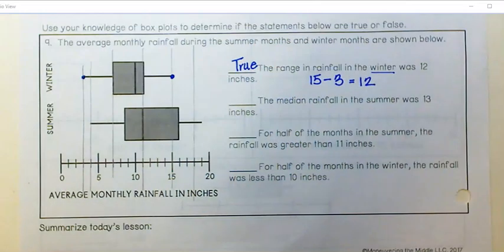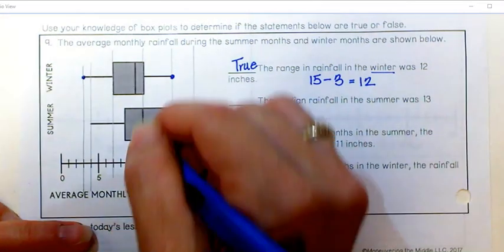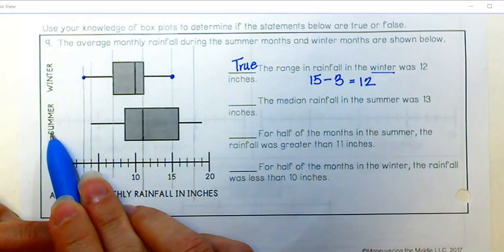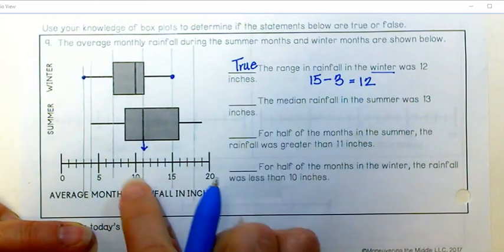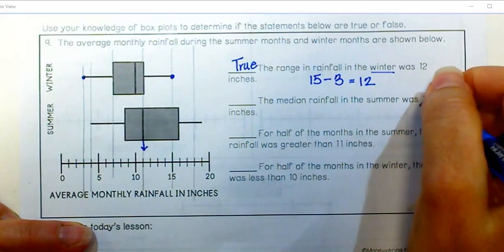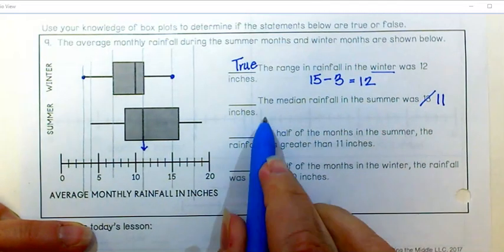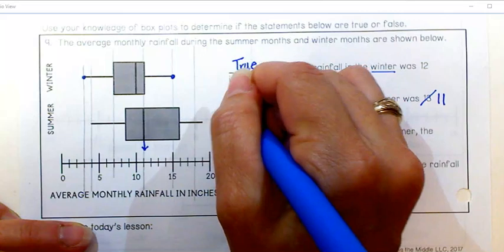Next question. The median rainfall in the summer was 13. First of all, we need to make sure we're looking at summer. This marks the median, and that looks to be not 13, but it sits at 11, so this is false.